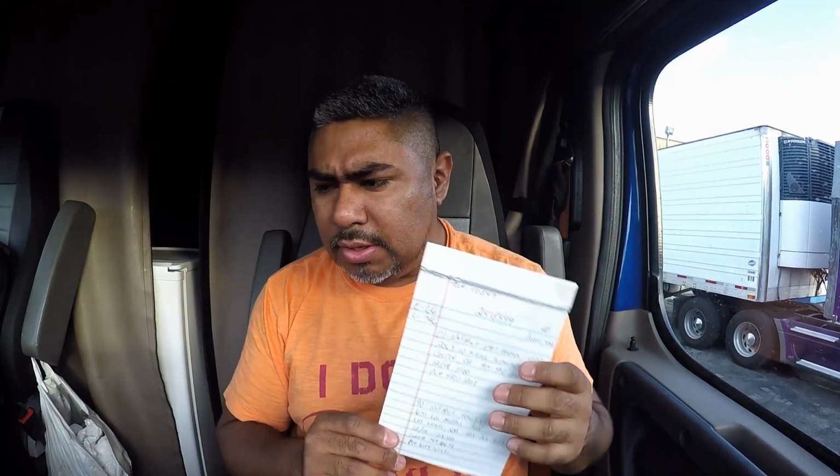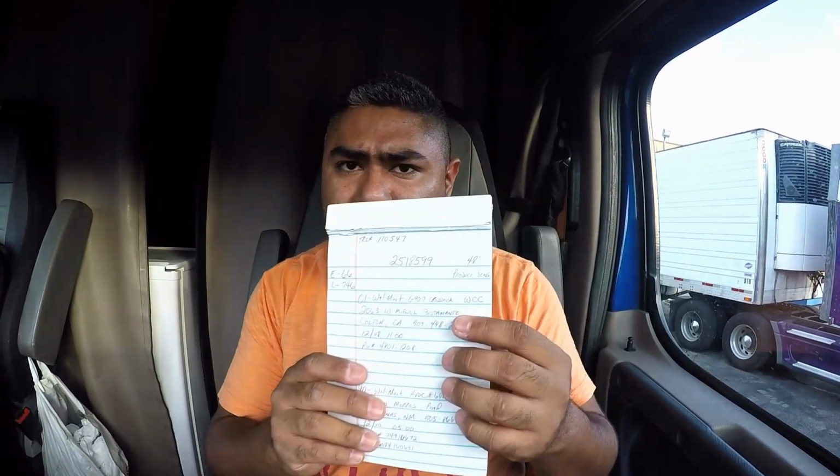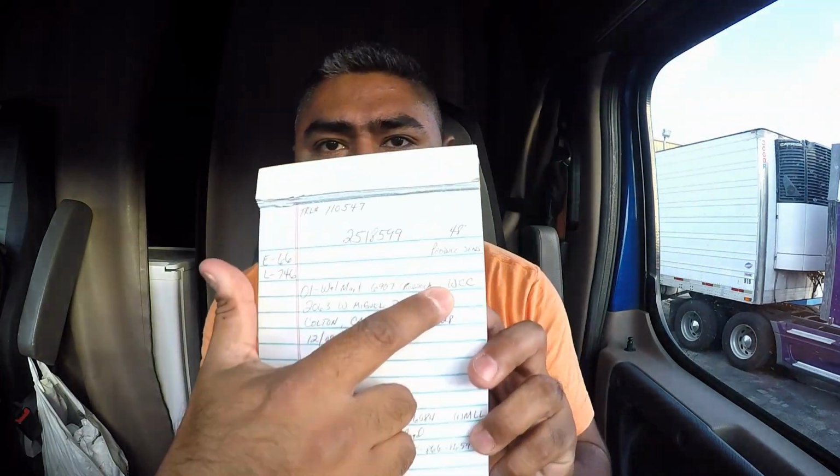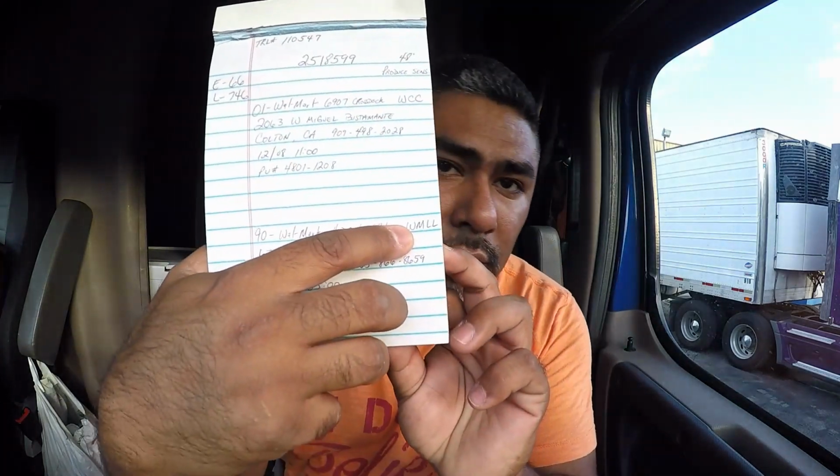So, all right, guys. This is the load again. I'm still going to be working with the load that we got at Colton, California, going to Los Lunas, New Mexico. As you can see on this first load, there's the code to the location, WCC. And then for the pickup, this is the code to the 90, which is WMLL. All right. So we're going to look at the Qualcomm and get the directions off of there.